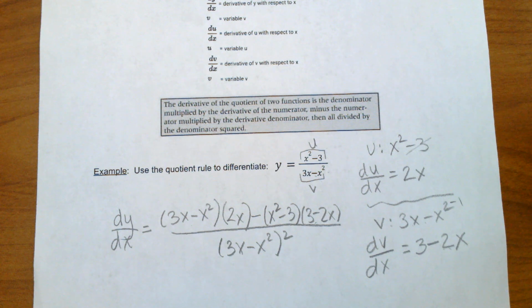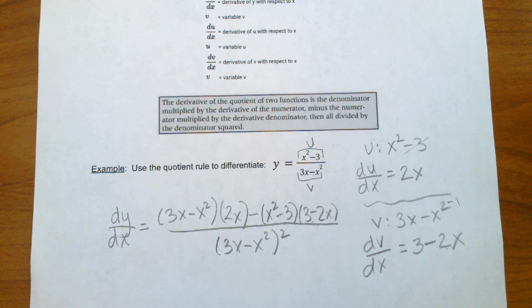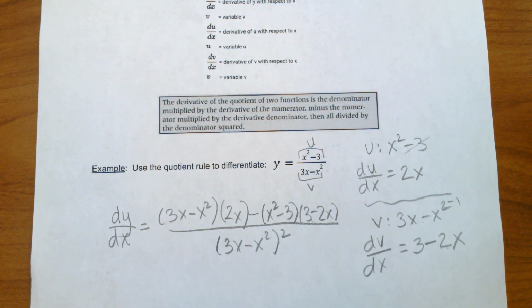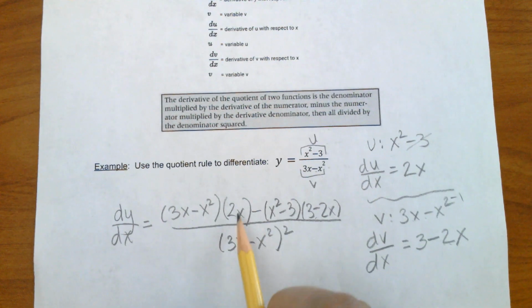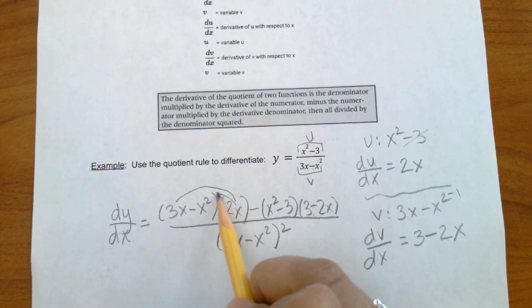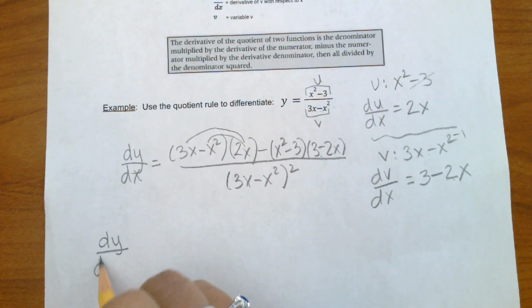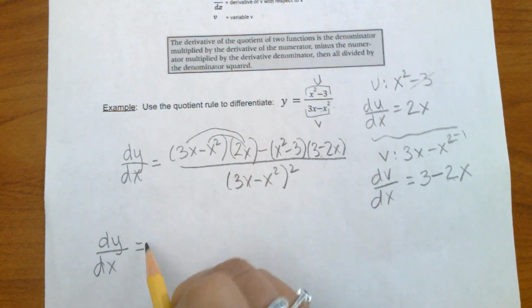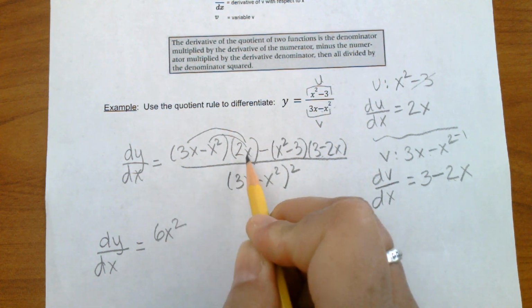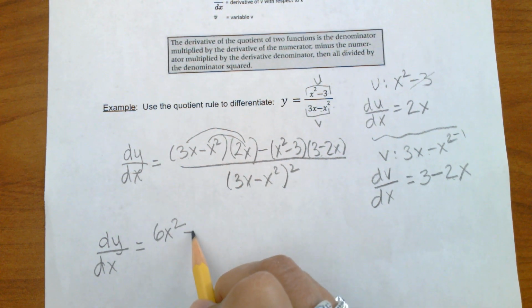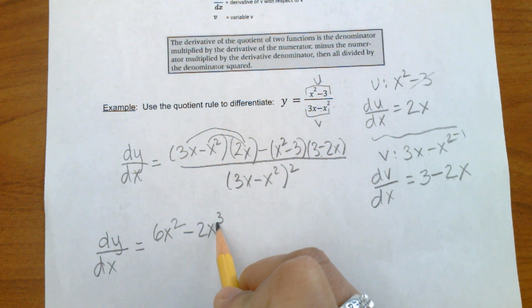But I'm going to clean it up a little bit because there's a lot that I can combine here. First I'm going to start with distributing the 2x to the 3x and the negative x squared. 2x times 3x is 6x squared. 2x times negative x squared is negative 2x to the third.